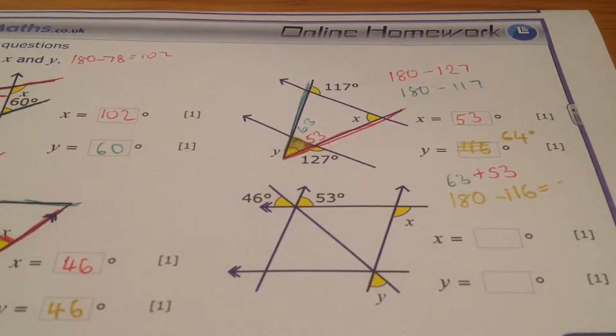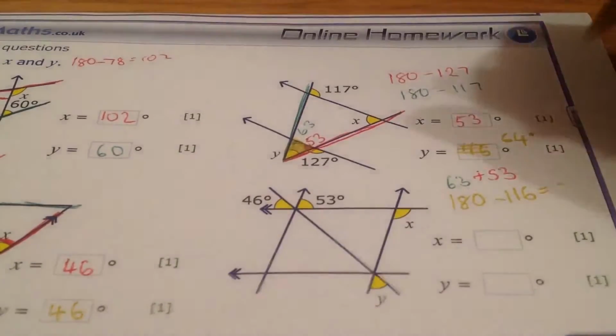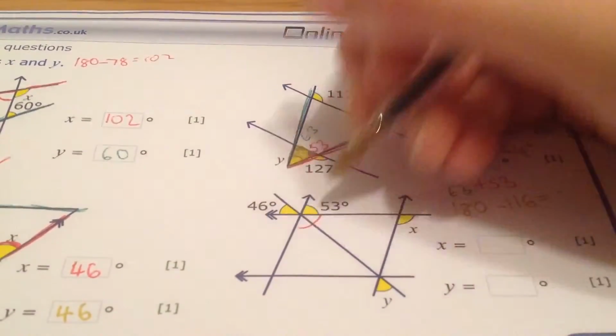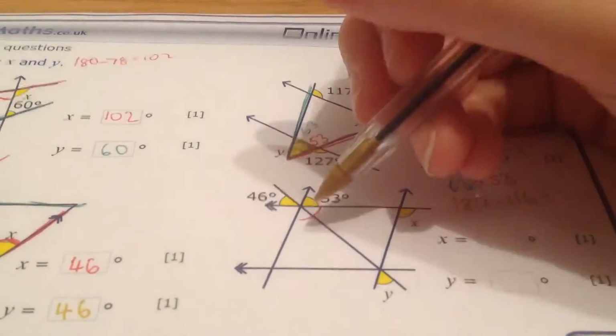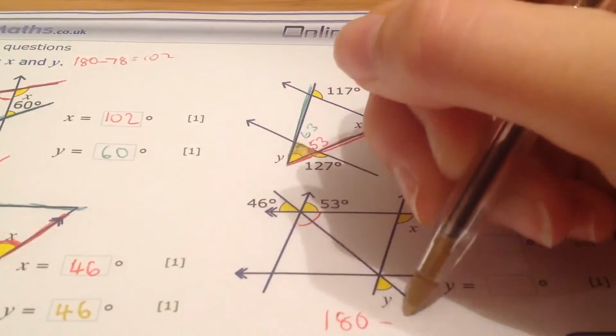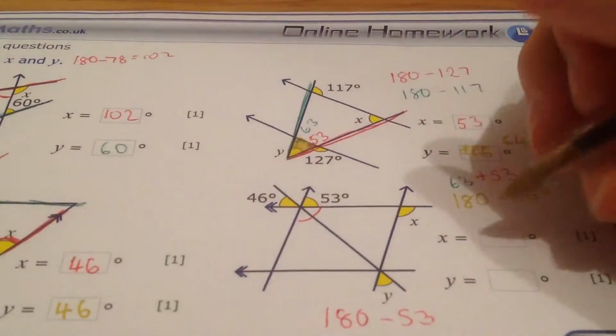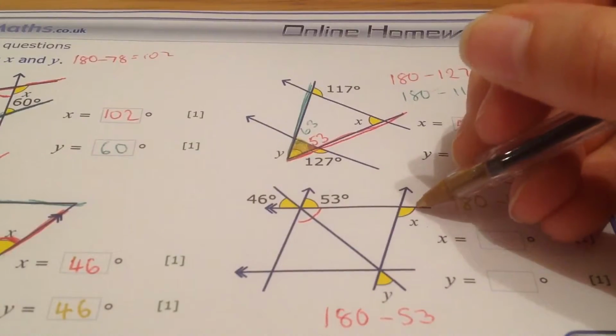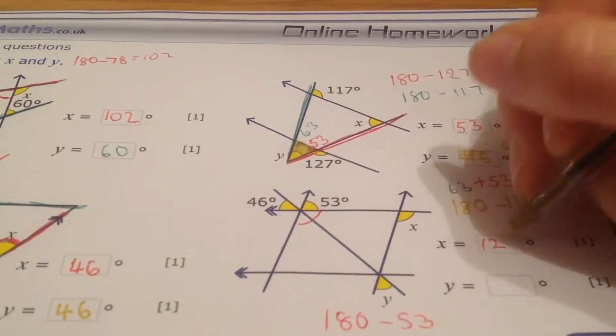And finally, we've got this one with two pairs of parallels and only one transversal that isn't parallel to anything. So let's have a look at what our angles are equal to. x is equal to this angle here. This angle here can be found by doing 180 take away 53, which is 127. Does that look right? Is x going to be 127? Well, it's obtuse, so why not?